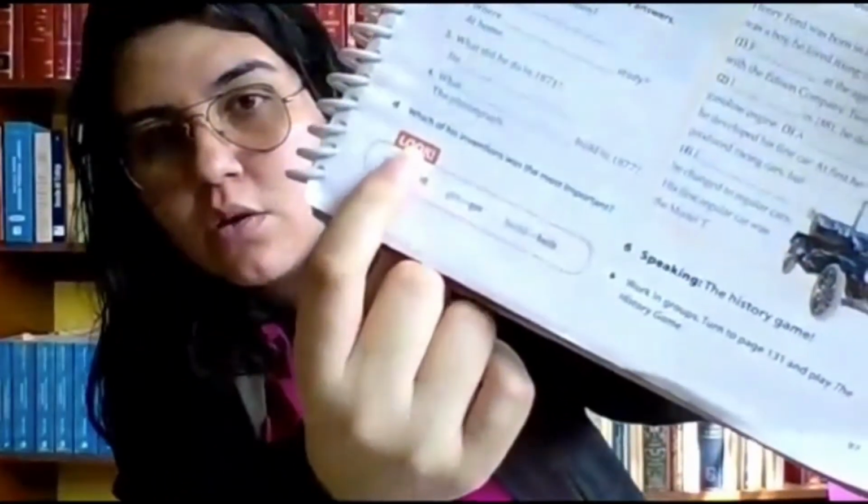And in this part, you can see some irregular verbs. For example, live, the irregular verb is left. Get, the irregular verb is got. And build, the irregular verb is built.